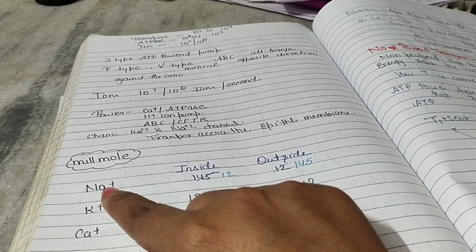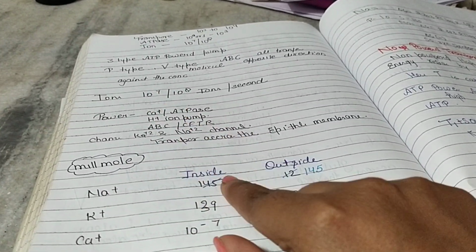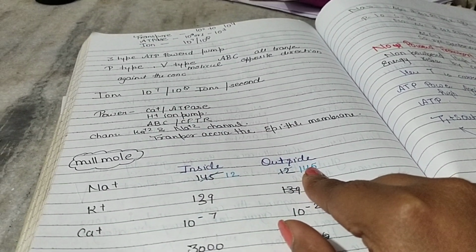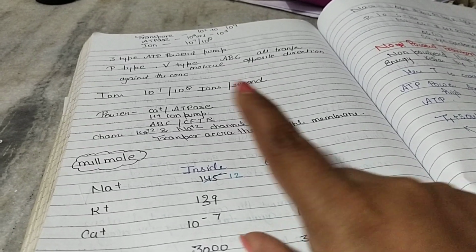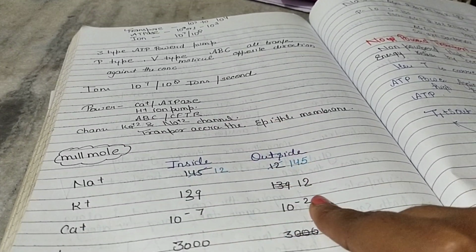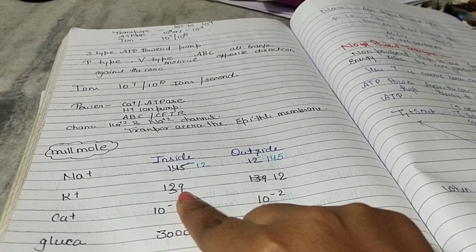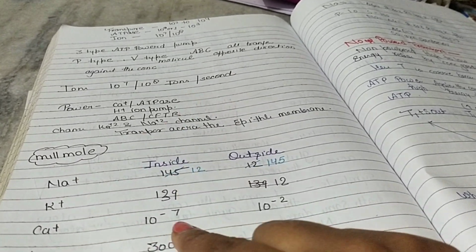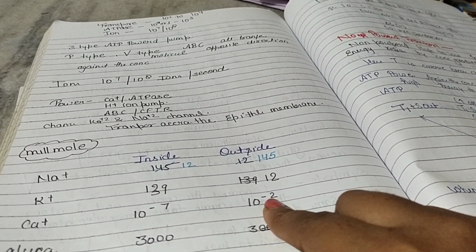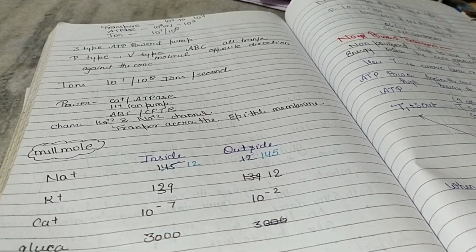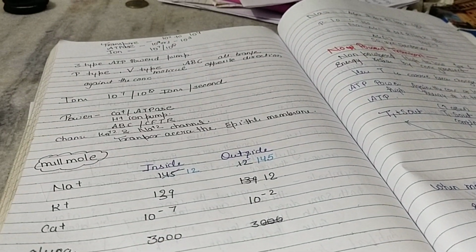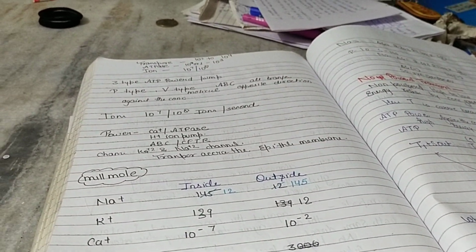If we talk about concentration, the sodium ion concentration is 12 inside and 144 outside, so moving from outside to inside is along the concentration. The potassium ion is 139 inside and 12 outside. If it moves inside, it is against the concentration. Calcium ion concentration is 10 to the power minus 7 inside and 10 to the power minus 2 outside. If it moves from outside to inside, it is along the concentration. Glucose always moves from inside to outside, so it is concentration dependent.